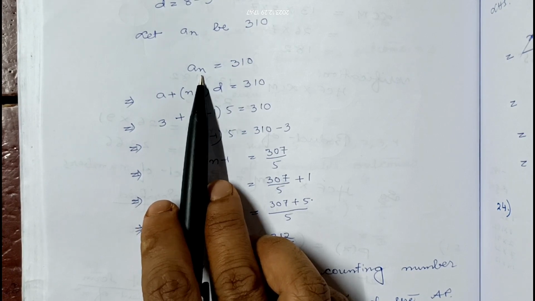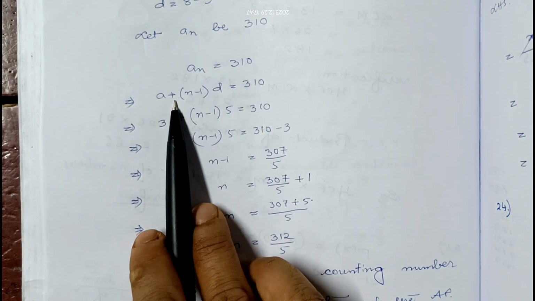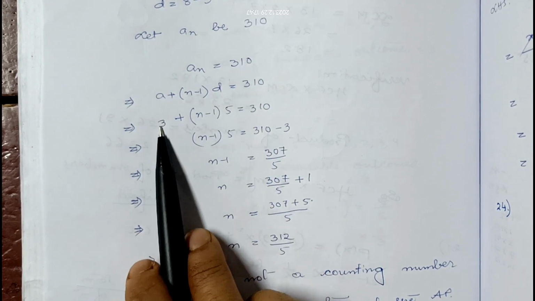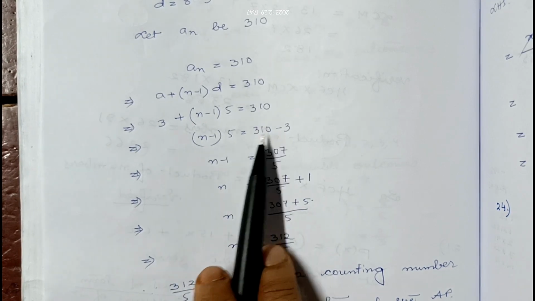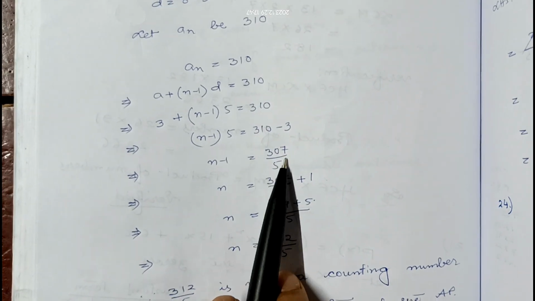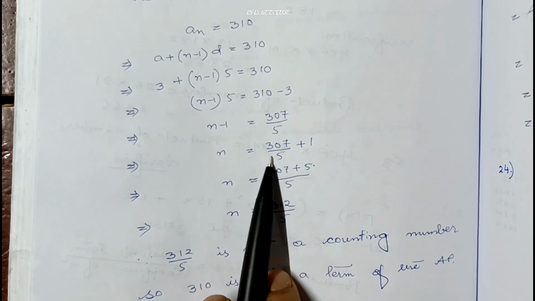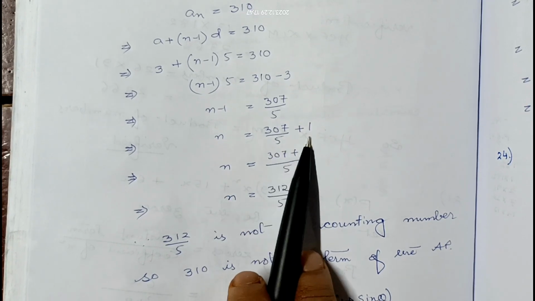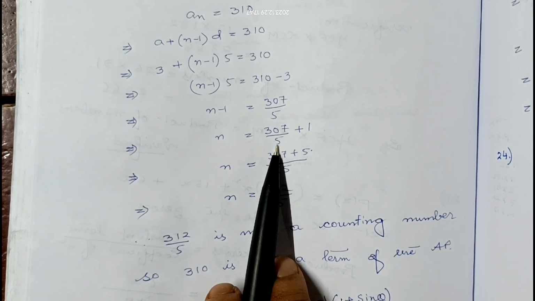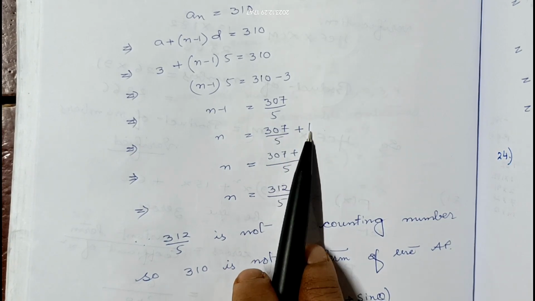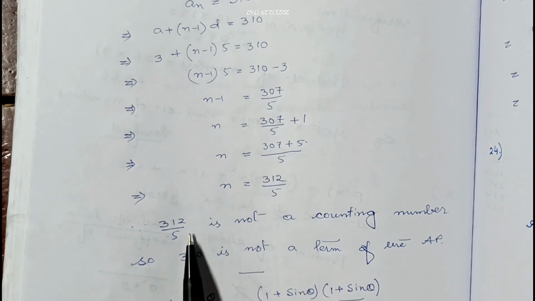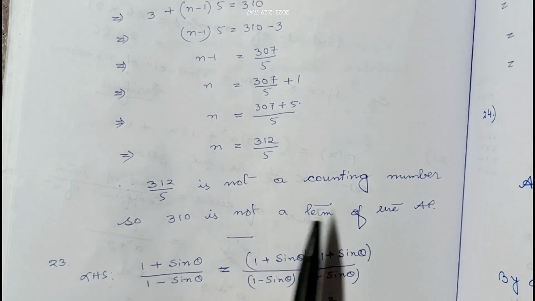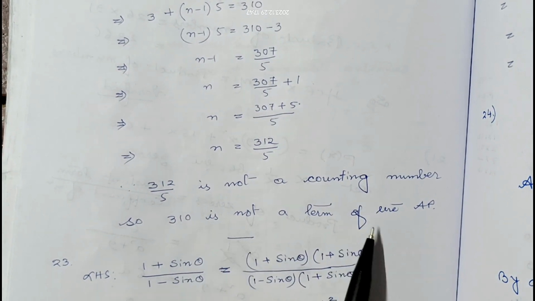Let nth term be 310. So nth term is a plus n minus 1 into d is 310. So a is 3. So 3 plus n minus 1 into d, d we know it is 5, is 310. So n minus 1 into 5 is 310 minus 3. So n minus 1 will be 310 minus 3, which gives 307 by 5. So n equal to 307 by 5 plus 1. Here you take 5 as the LCM. 5 divided by 5 is 1, so it will be 307 plus 5 into 1, by 5. So n equal to 312 by 5. N is the number of terms and it cannot be a fraction. Since 312 by 5 is not a counting number, therefore 310 is not a term of the given AP.